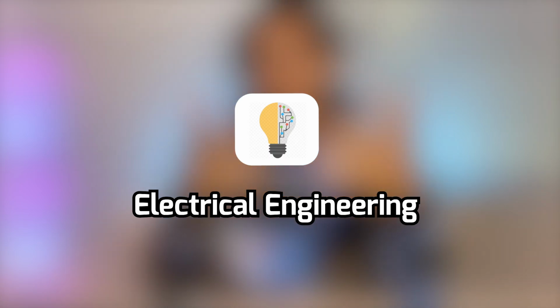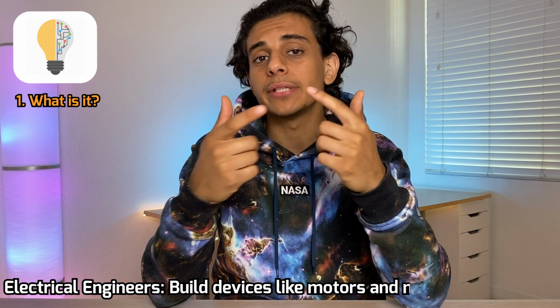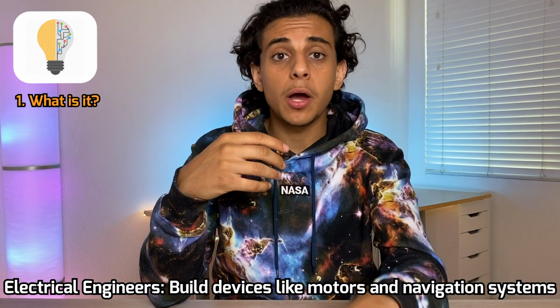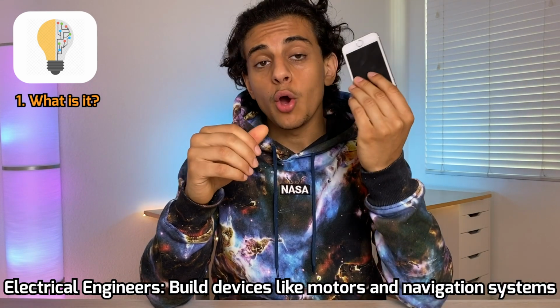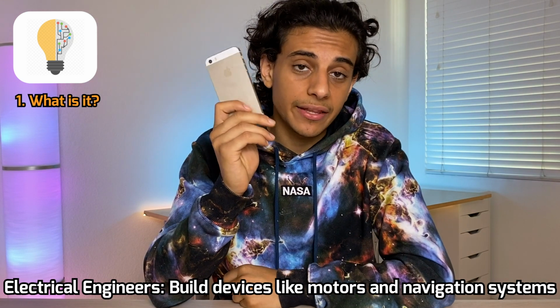Next, let's talk about electrical engineering. Electrical engineers will build devices like motors and navigation systems. For example, an electrical engineer will focus on the wiring and circuitry that goes inside this iPhone. They'll also be responsible for how this iPhone communicates with other phones. They use radio frequencies for this type of communication, which is something that you'll learn all about if you choose to study electrical engineering in one of your courses.